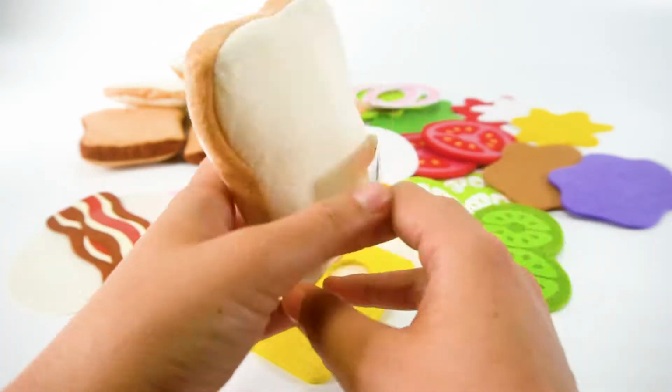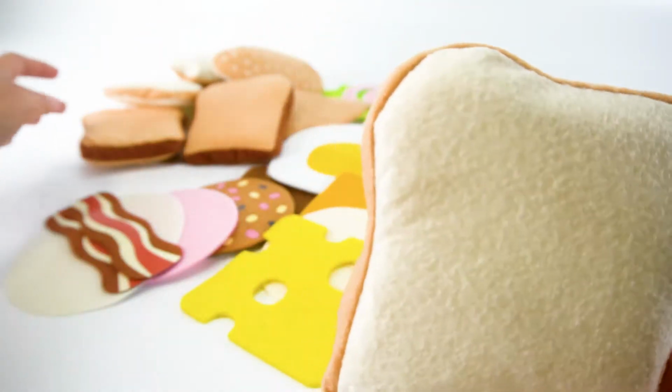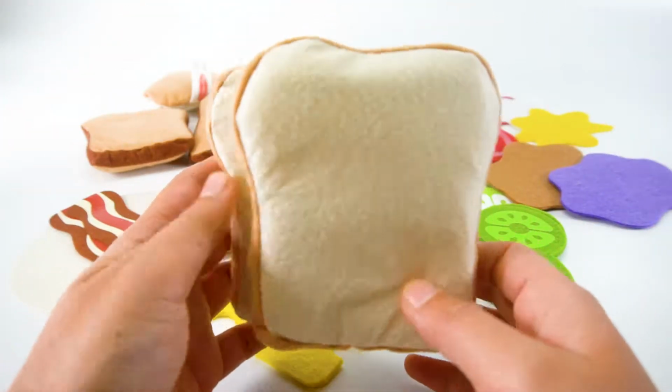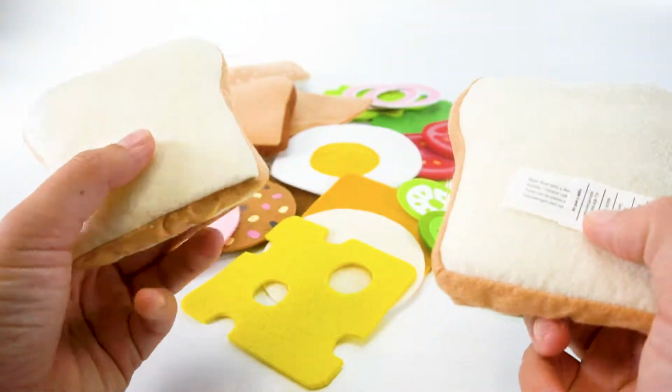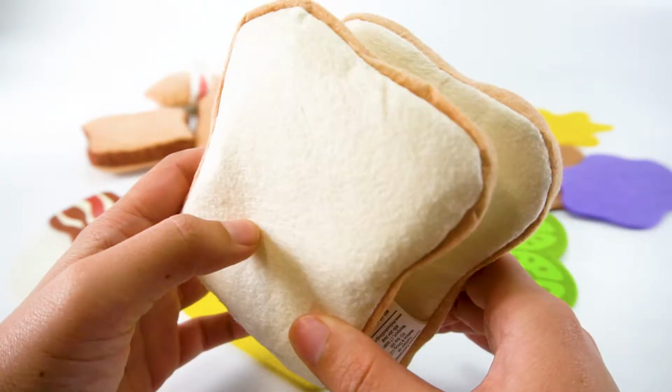Here we have white bread. We have a top piece and a bottom piece. All right, let's get started with our first sandwich. Let's get started with something that you would maybe want in the morning.